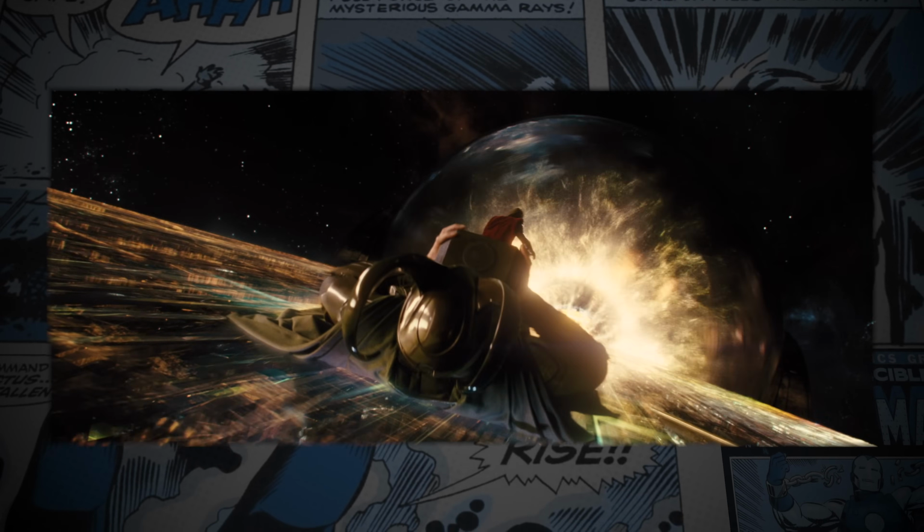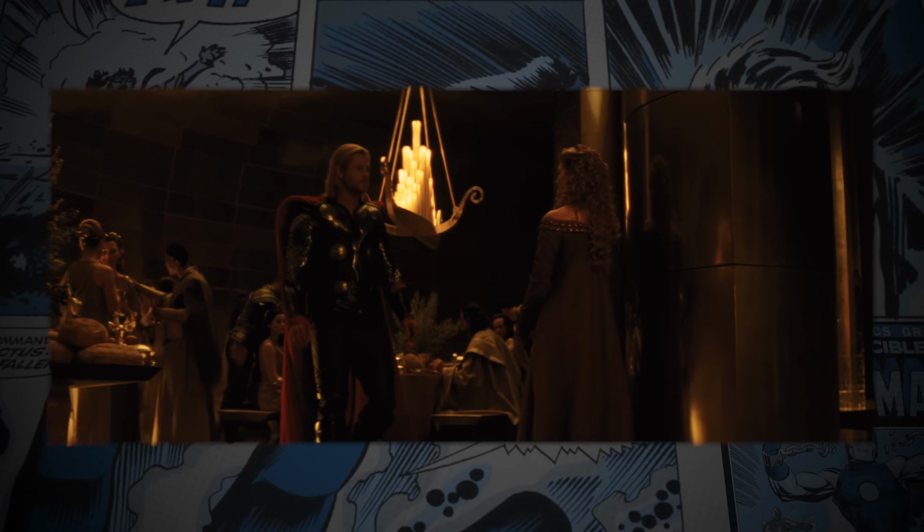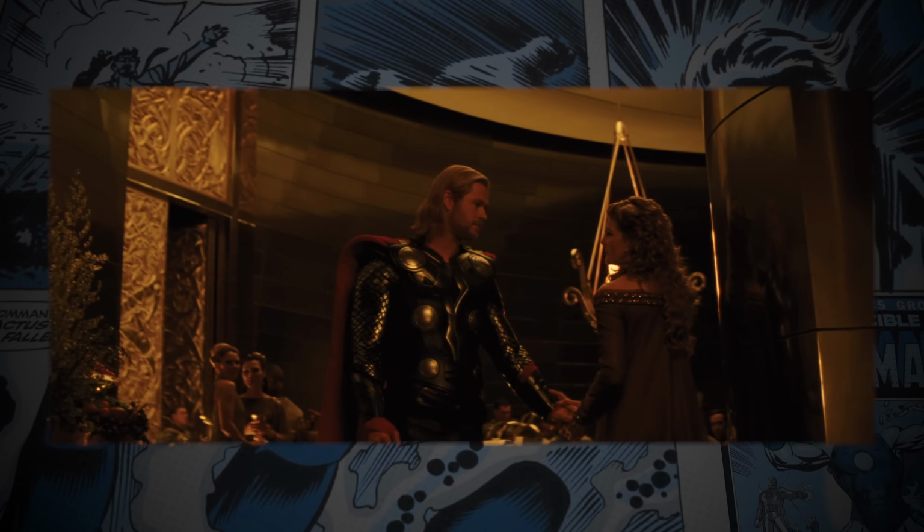Thor is the final film to occur during Fury's Big Week in 2011, occurring mostly concurrent to the events of Iron Man 2 and The Incredible Hulk.